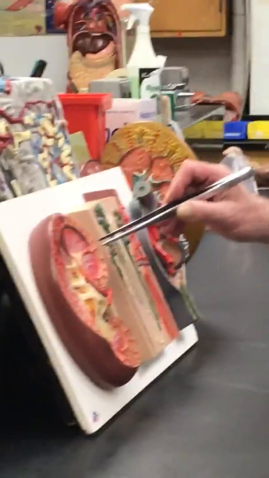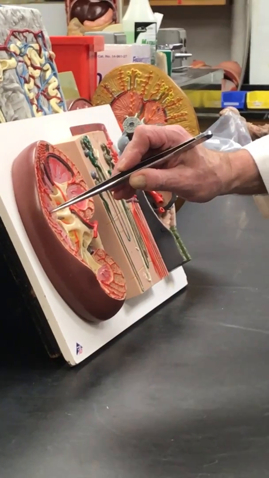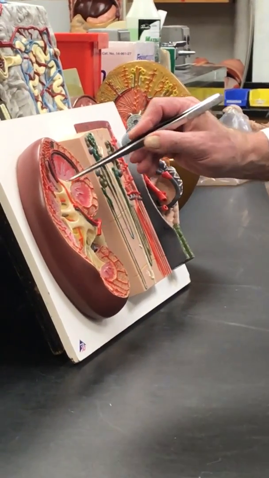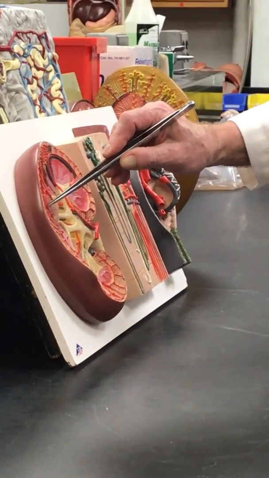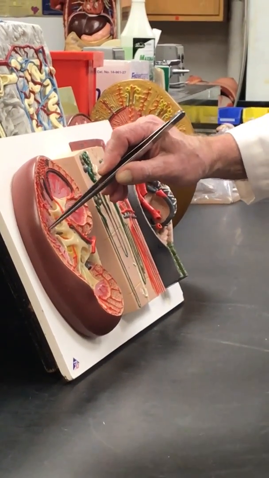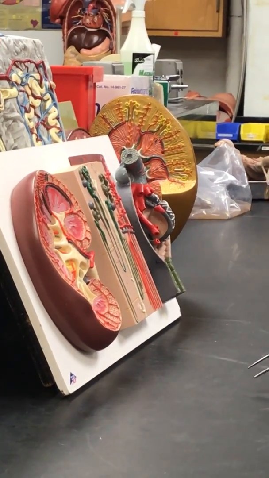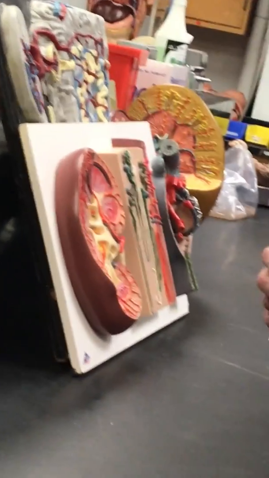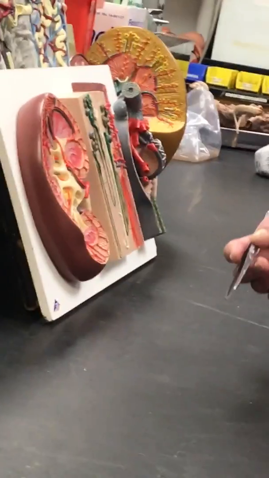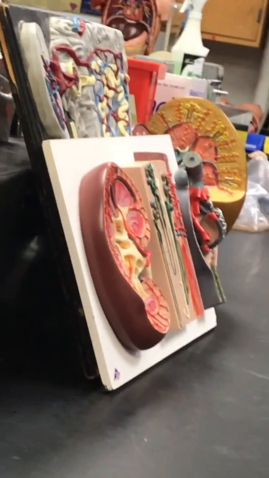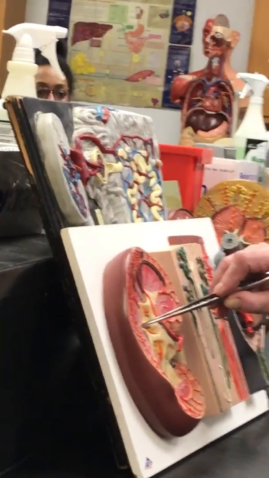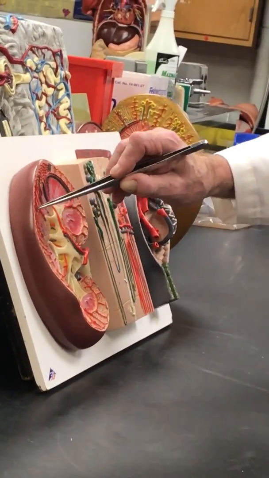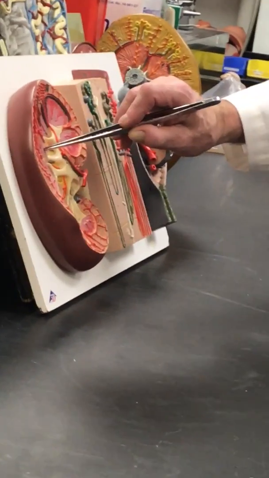Okay, these portions of cortex between pyramids are called columns. Now, a pyramid with pieces of cortex around, all together, what is this? I ask you to bring books, because if you don't know, you look there. What is this? So, a single pyramid with neighboring cortical tissue is a lobe, a renal lobe.